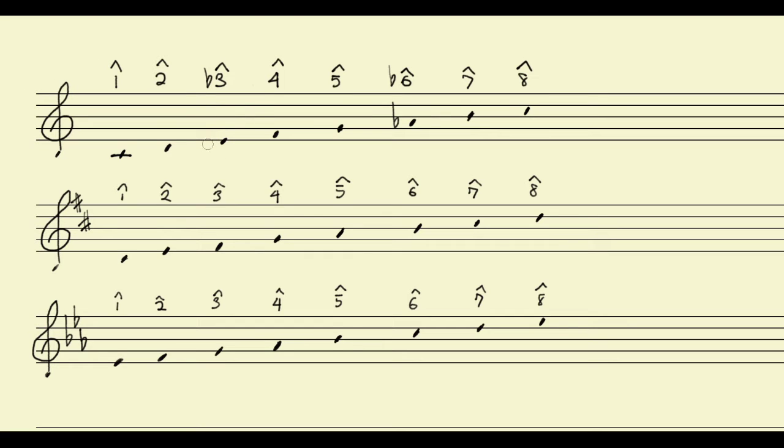Now you may be thinking to yourself, well, this is really easy, because if I have a sharp in my note, I just put a sharp in my scale degree. So in the key of C, D sharp becomes the sharp 2 scale degree, or A sharp becomes the sharp 6 scale degree.